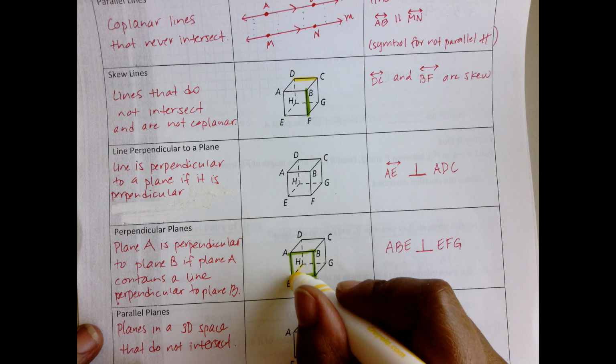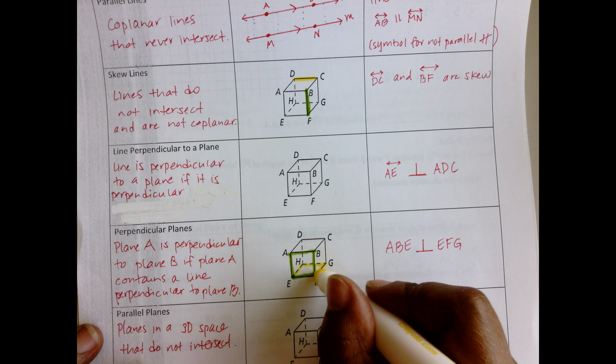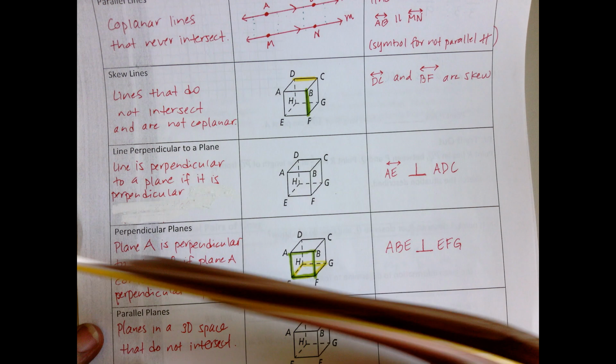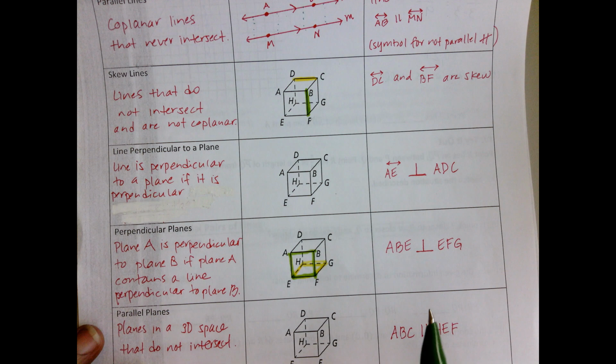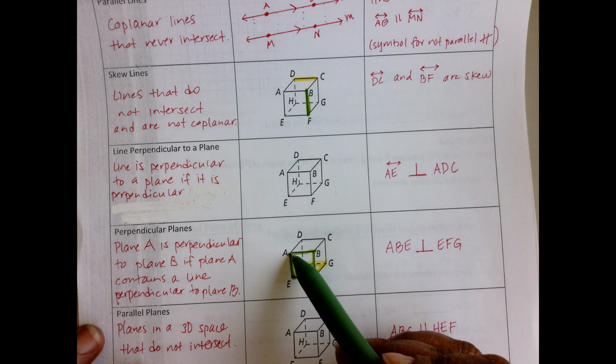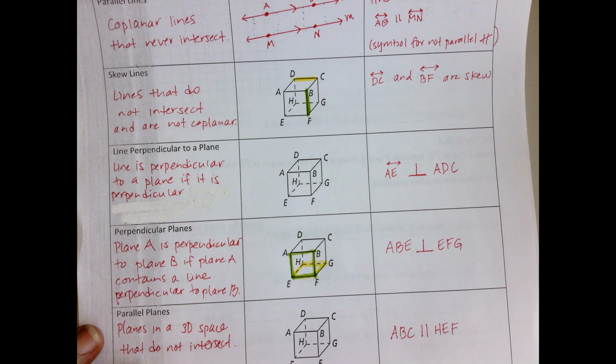EFG, which is the bottom plane. Okay? So if you look at what lines are perpendicular to each other, you'll see that line AE is perpendicular to line EH, right? So when they intersect, they do form a right angle. Alrighty, so these are a set of perpendicular planes.